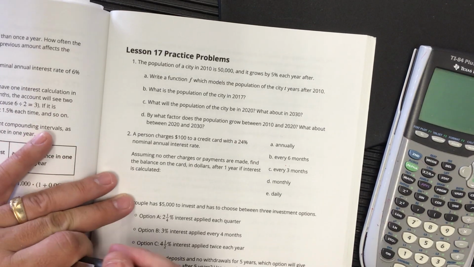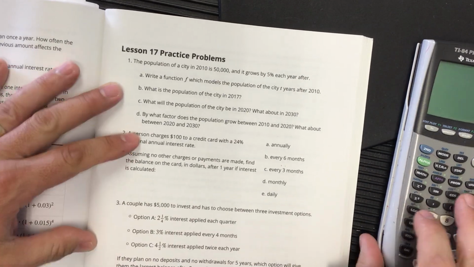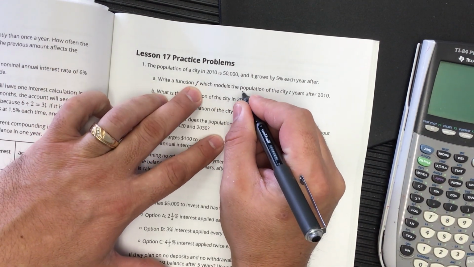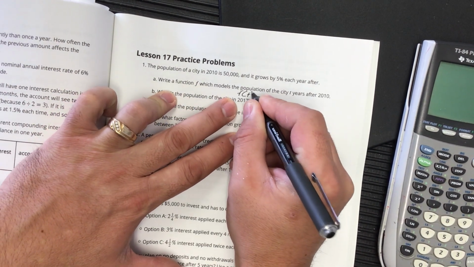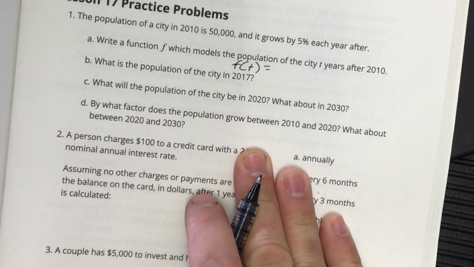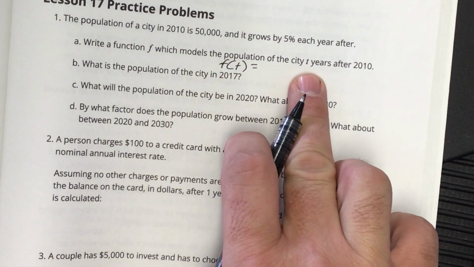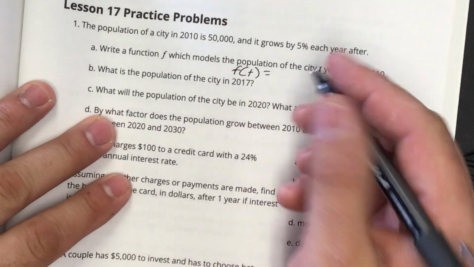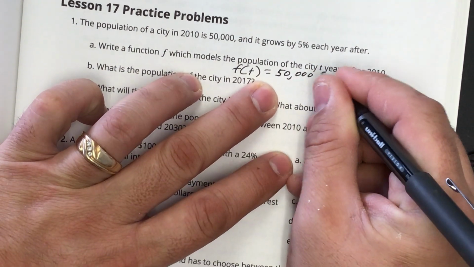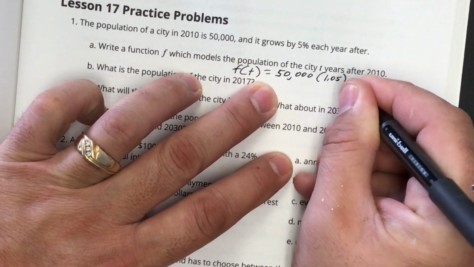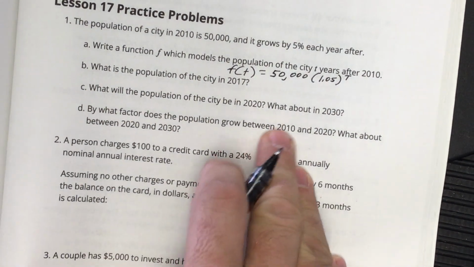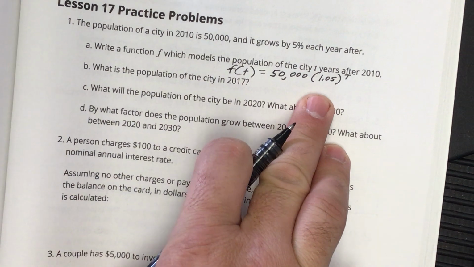Question: Write a function f which models the population. So you could write y equals, it does say function, so I am going to follow directions. That is the same as writing f or y equals. It's a function based on the time in years. It is 50,000 and it's growing by 5%. So I add 5% to 100, I get 105%, make it a decimal.